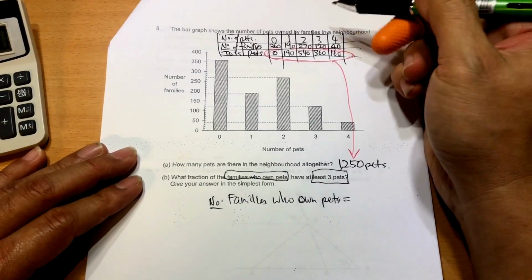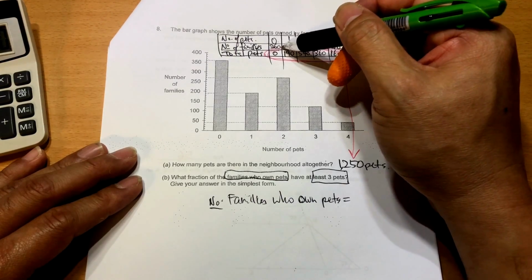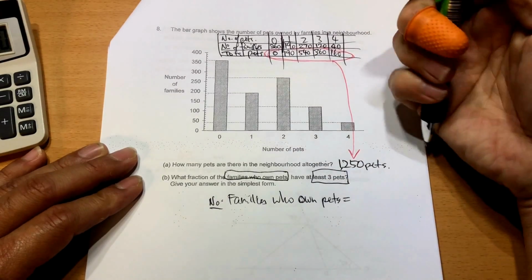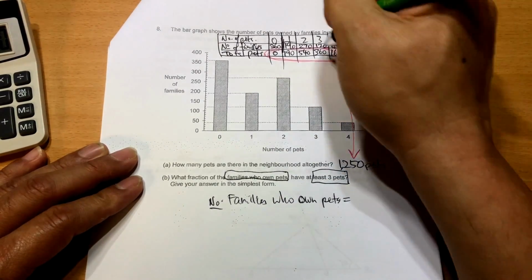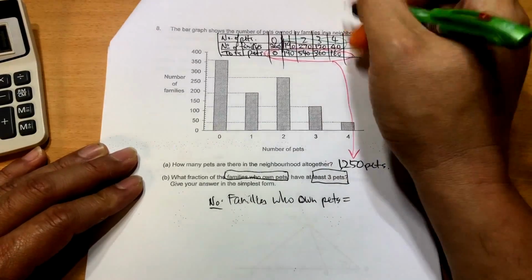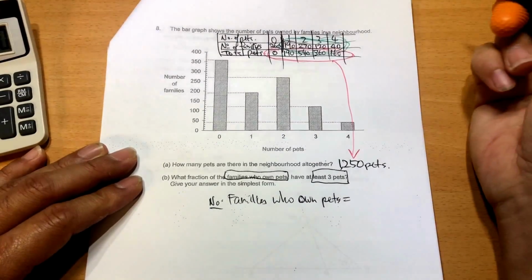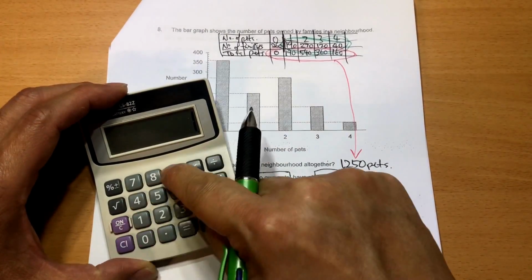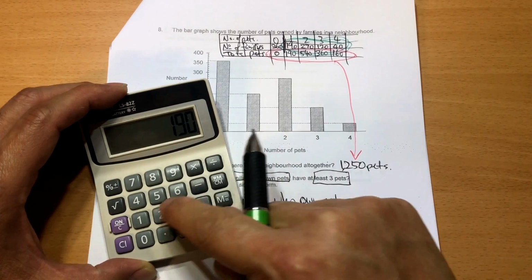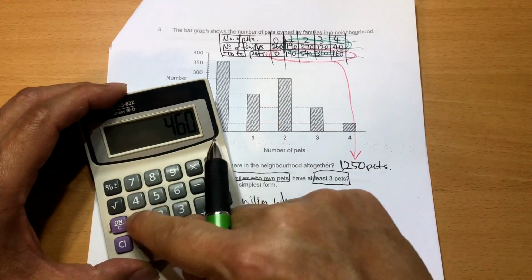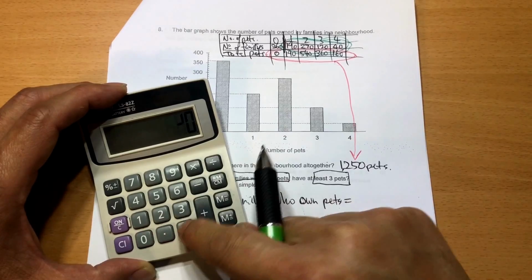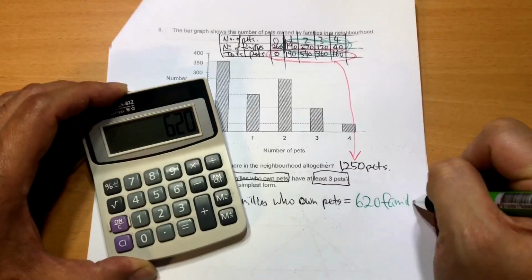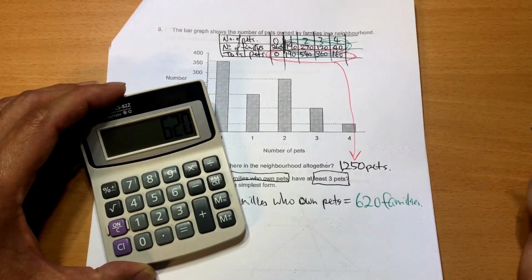We leave out the 360, and this number here is the total number of families with pets. So it's 190 plus 270 plus 120 plus 40. All right, so 620 families with 1 or more pets.